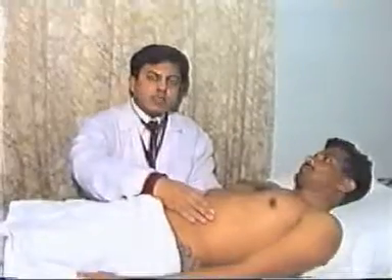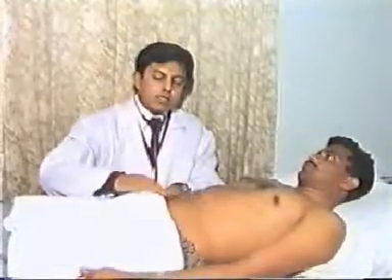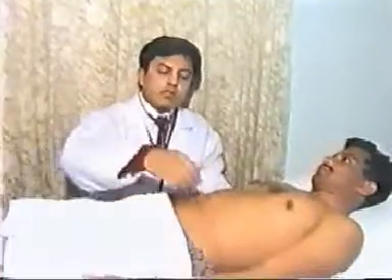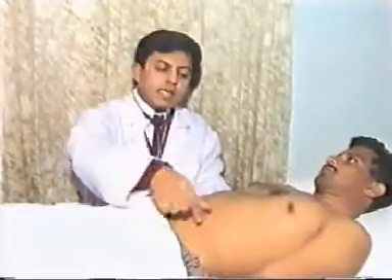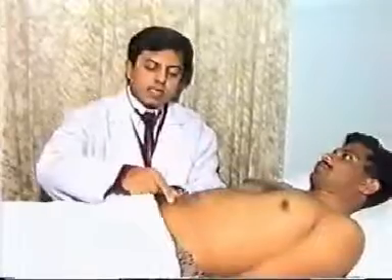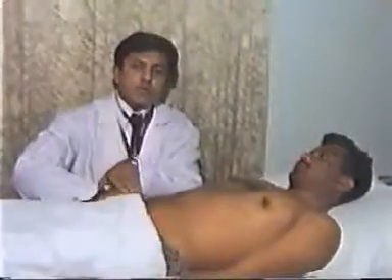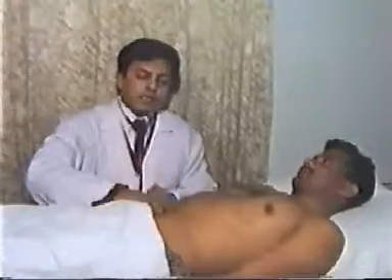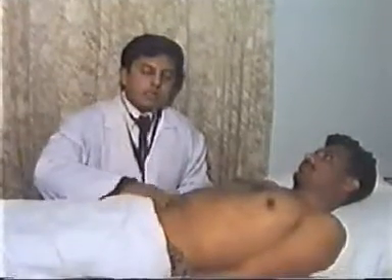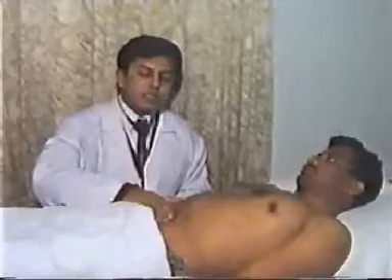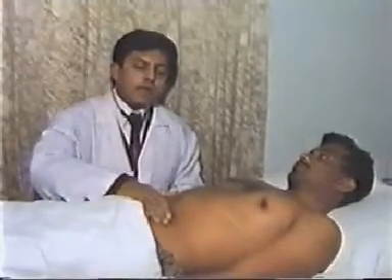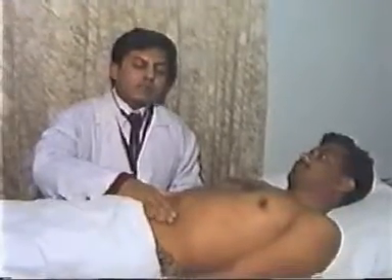When the enlargement is still further, it moves towards the right iliac fossa instead of going to the left iliac fossa. It moves diagonally towards the umbilicus and to the right iliac fossa. So for palpation of the spleen, again you have to start from the right iliac fossa. You move with the phases of respiration and let the spleen come down and touch your fingers.